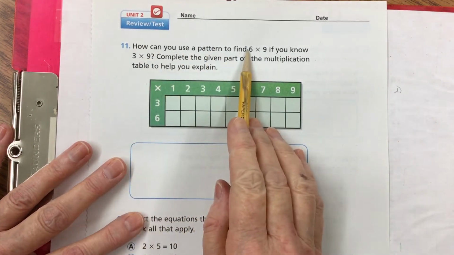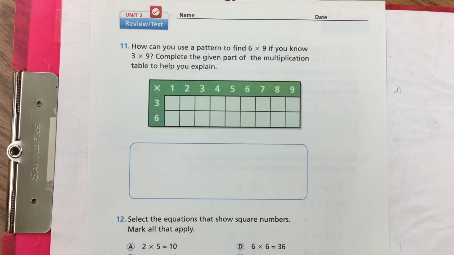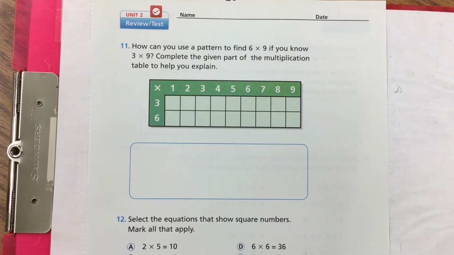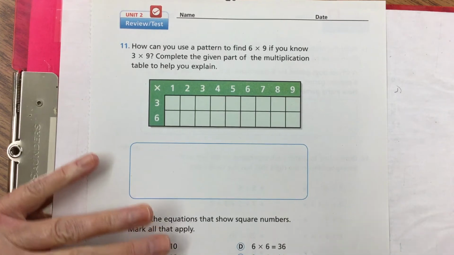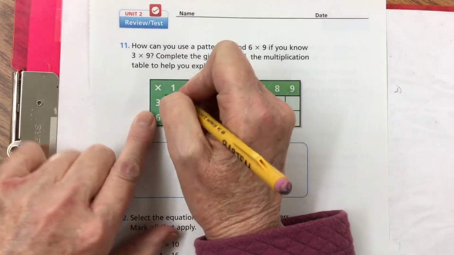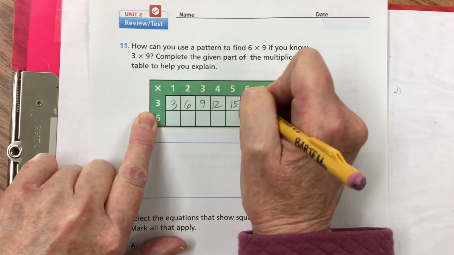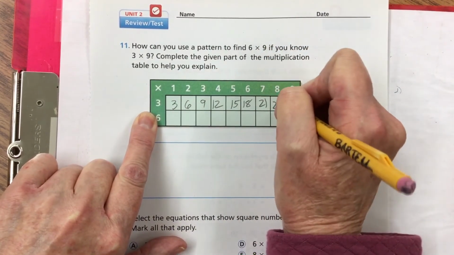How can you use a pattern to find 6 times 9 if you know 3 times 9? Oh, that's like we did our doubles the other day. All of the 8s were double of what 4s were. All of the 10s were doubles of what the 5s were. You do have to fill this in regardless, and it's 3, 6, 9, 12, 15, 18, 21, 24, 27.